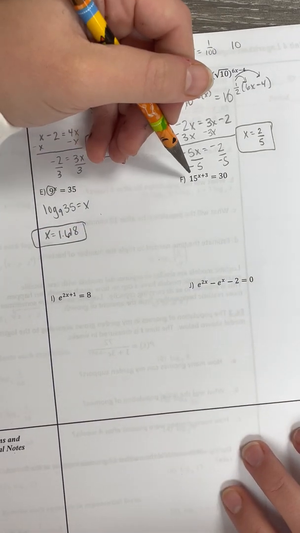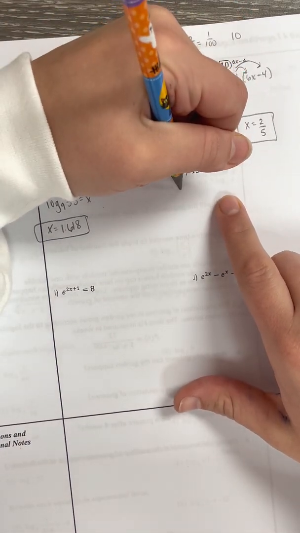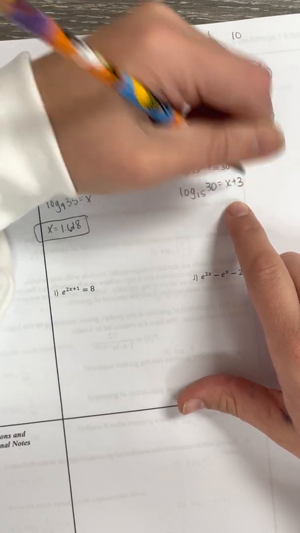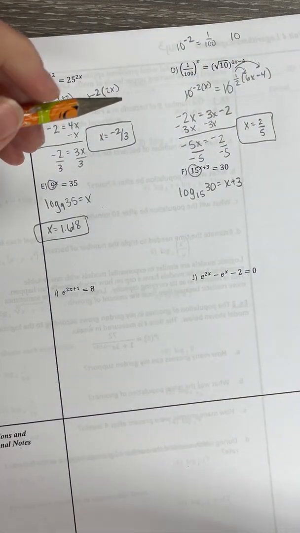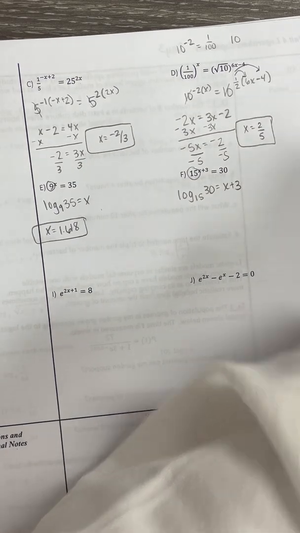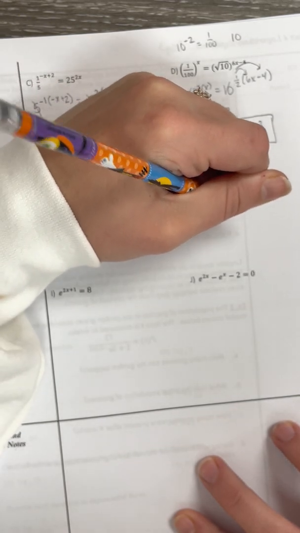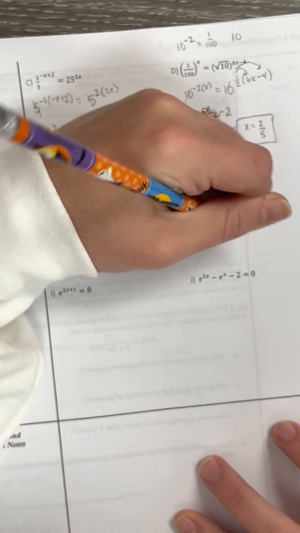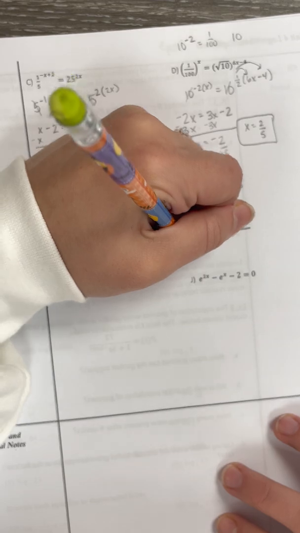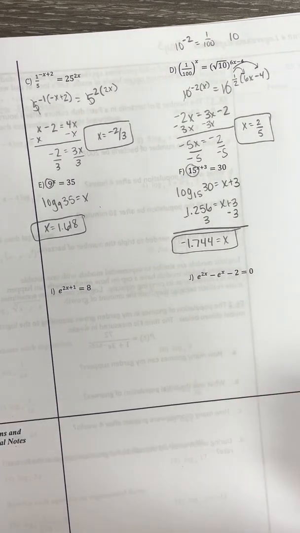All right, same thing on the next one. There's nothing that squares to be 15 or 30 or cubes in any way. So again, we're going to have log base 15 of 30 is equal to x plus 3, right? I've rewritten this with the log. In the log form, it's going to be easier to solve that way. So we have log base 15 of 30, which is going to be 1.256 is equal to x plus 3. Once I subtract that 3, we get negative 1.744 is equal to x.